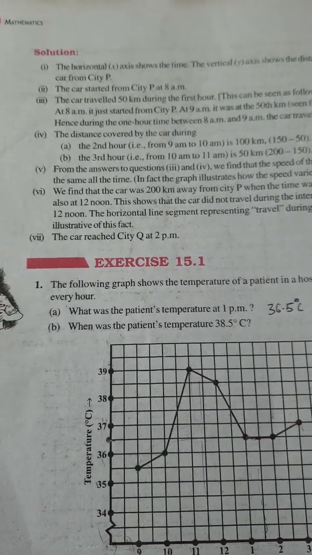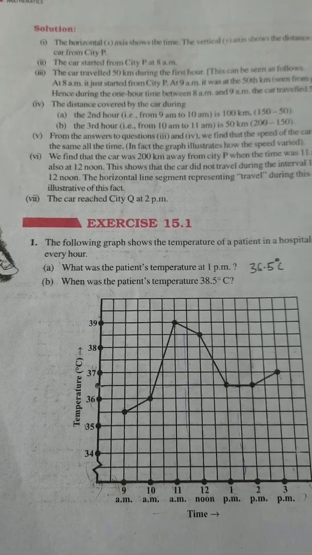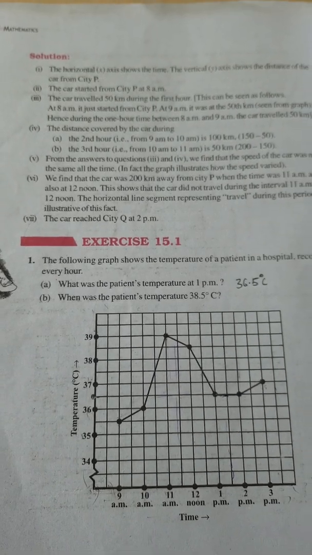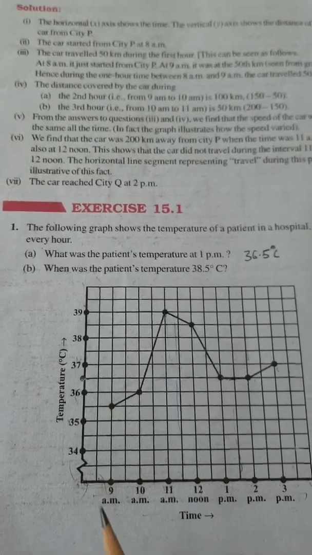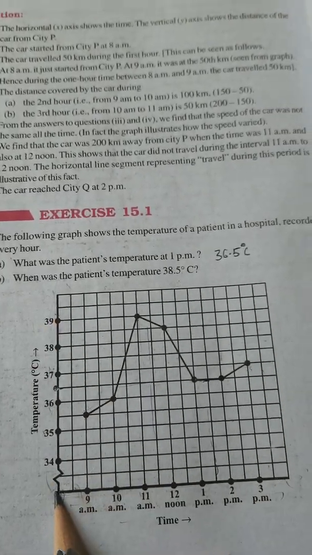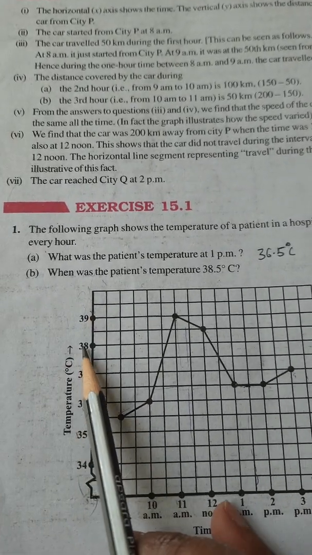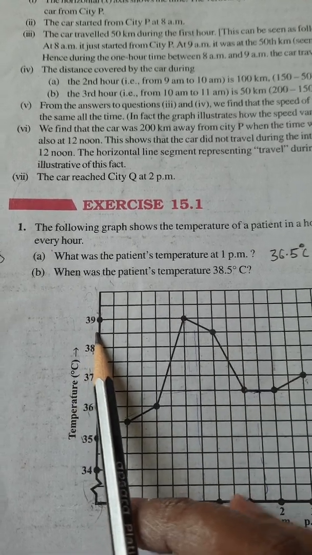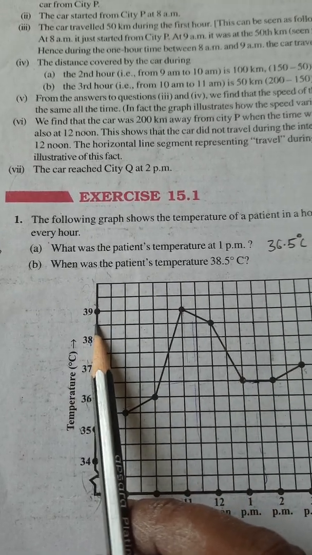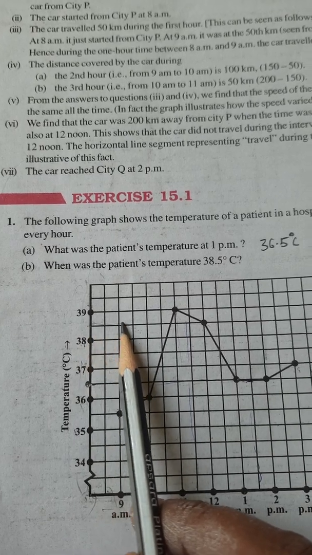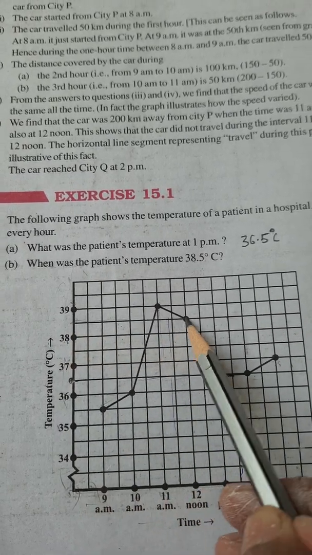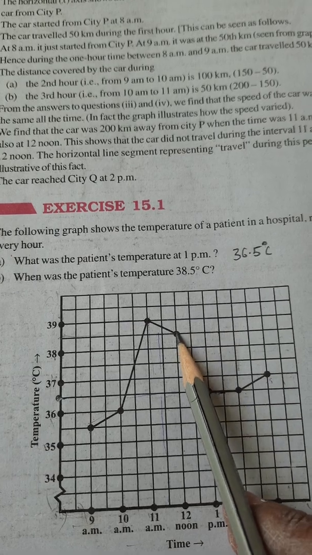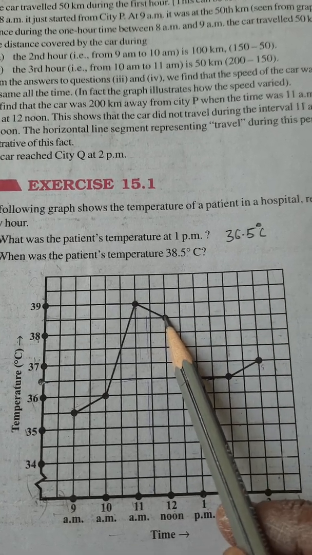Okay. Now second part B. When was the patient's temperature 38.5 degree? This time we will see temperature. So 38.5. 38 is here, 39 is here, so 38.5 will come here. From this point go in the upward direction, so this side come. Now we are seeing this point here. From this point check perpendicular on the x-axis.